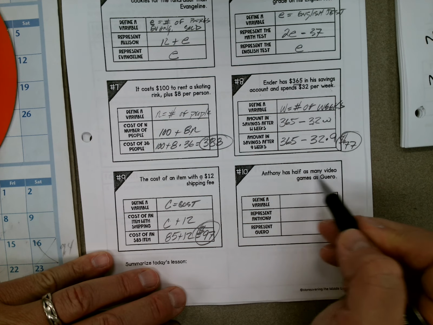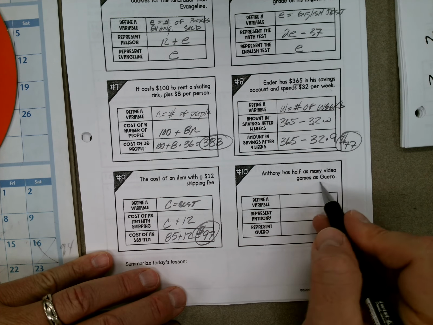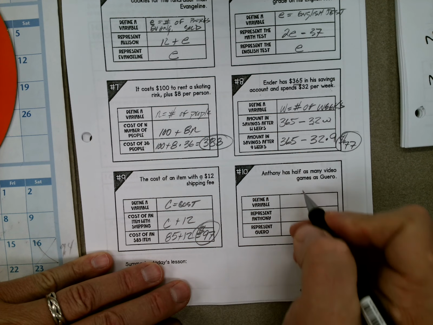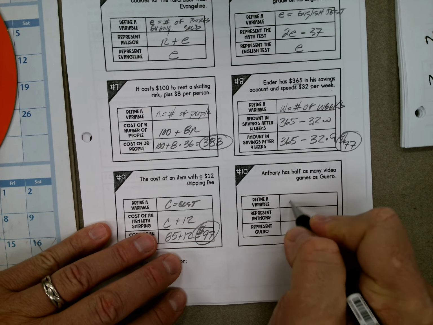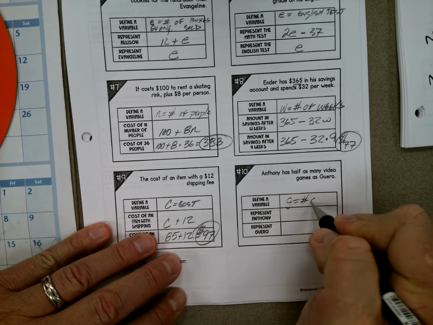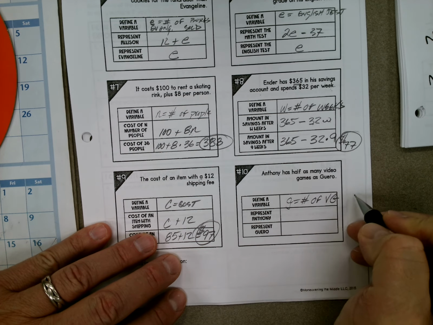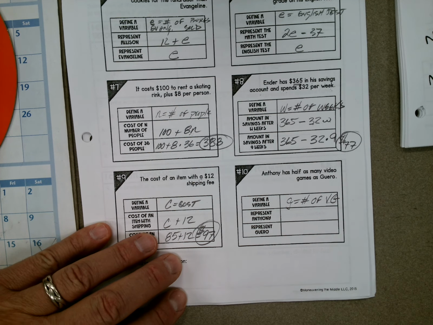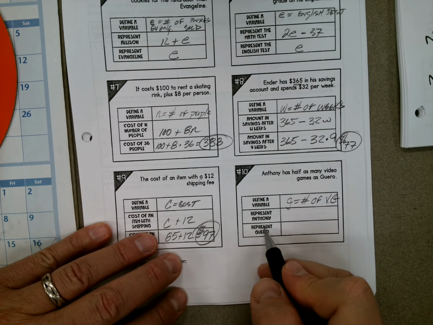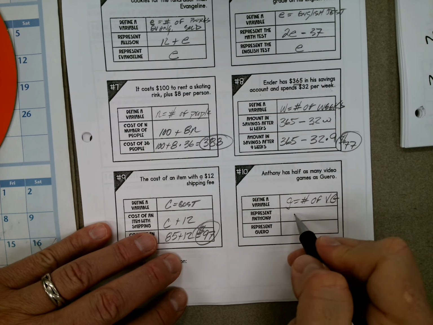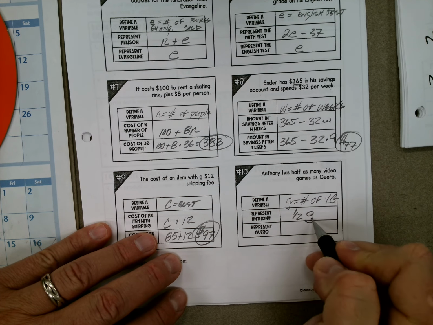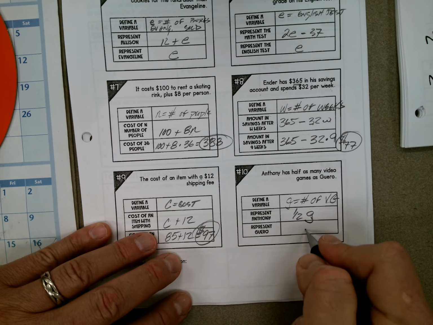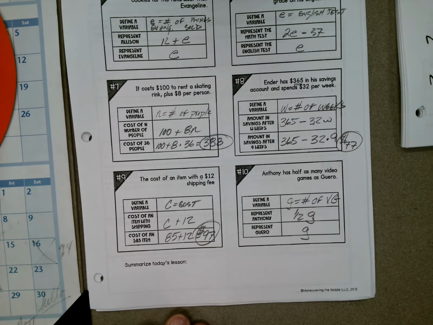Anthony has half as many video games as, I guess, Guerrero. Define a variable. Well, G is going to represent the number of video games Guerrero owns. And I'm not going to write that out because I'm running out of space. Represent Anthony. Anthony has half. So it's half of Guerrero, half of G. Represent Guerrero, in this case, is going to be G.